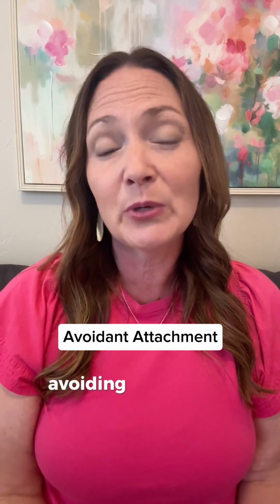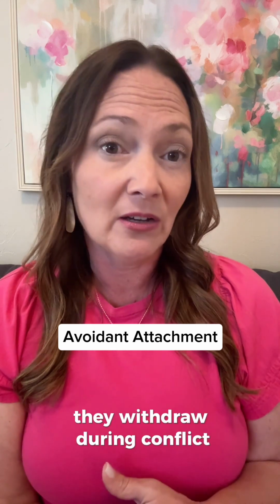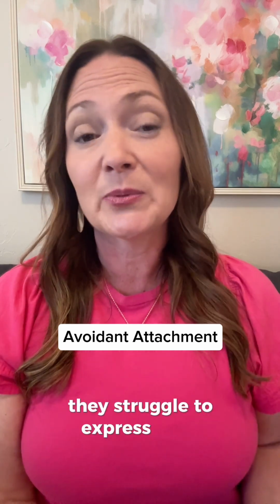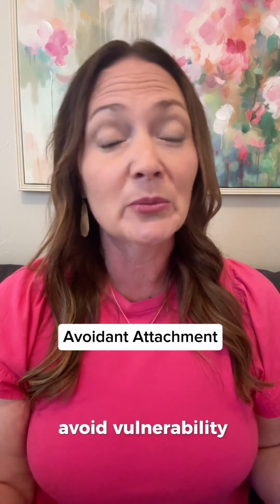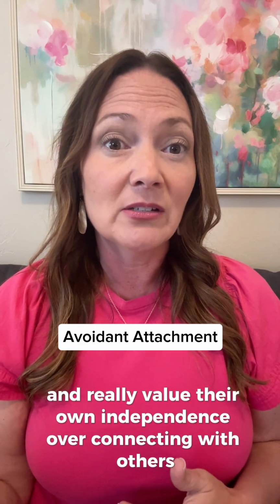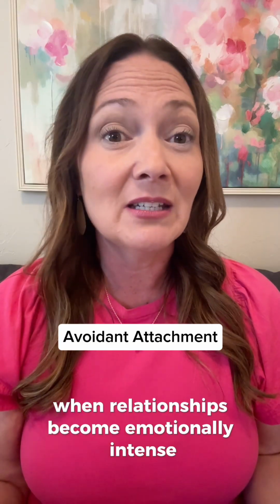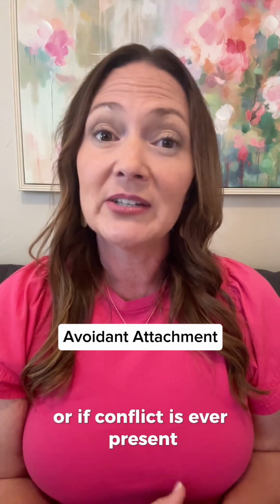As an adult, avoidant attachment may look like someone who emotionally shuts down. They withdraw during conflict. They struggle to express their emotions, avoid vulnerability, and really value their own independence over connecting with others. They can feel overwhelmed when relationships become emotionally intense or if conflict is ever present.